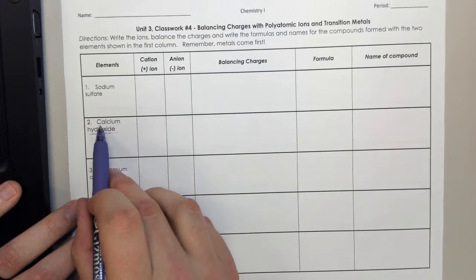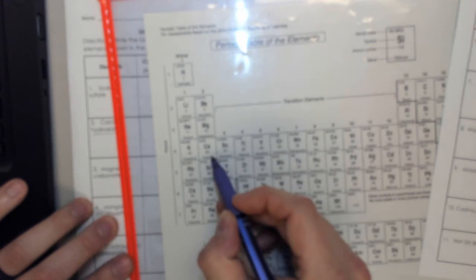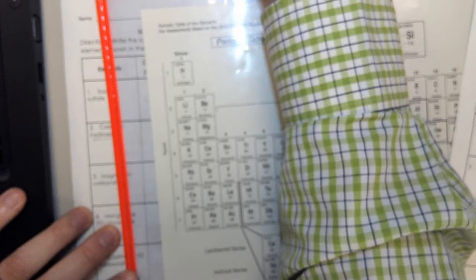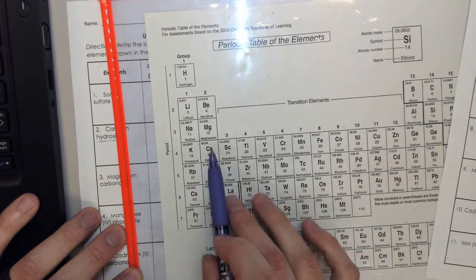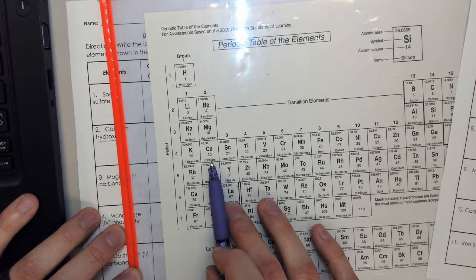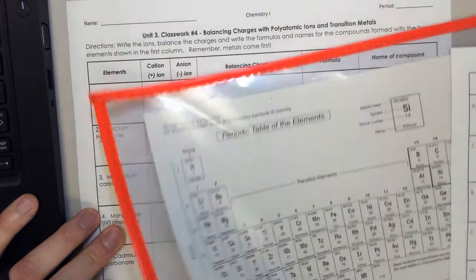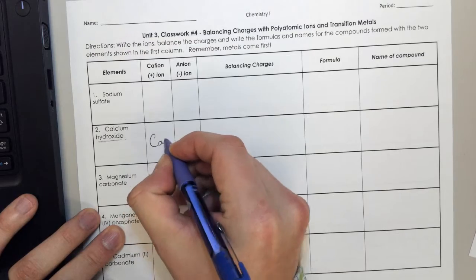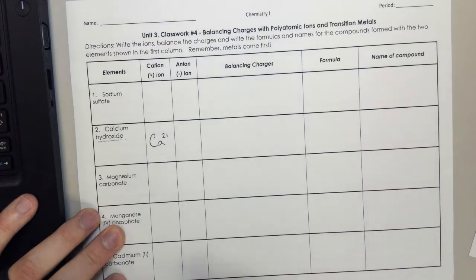Alright? Well, the first part, calcium. Calcium on our periodic table is one of our metals. It's in group 2. Alright, so calcium's in group 2. It's one of our metals. We know because it's in group 2, it's a positive 2 charge. So I'm going to write it in the cations as calcium 2+.